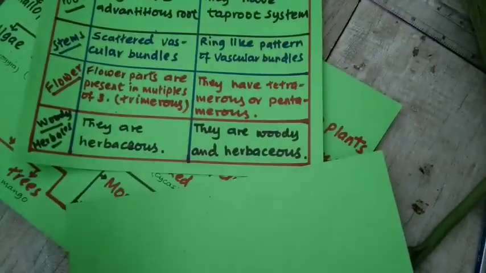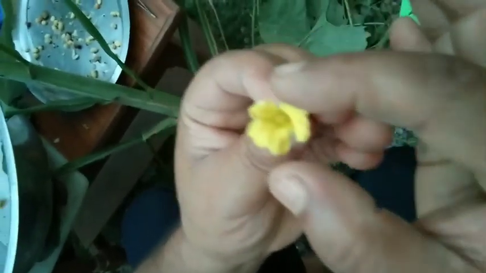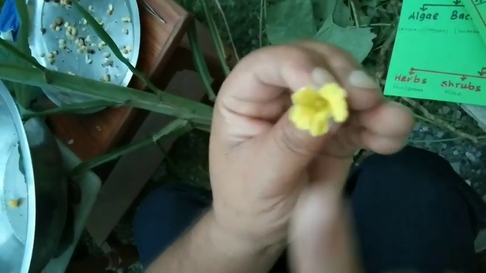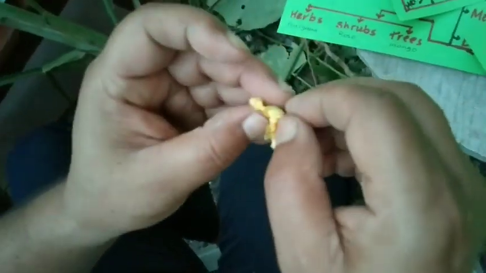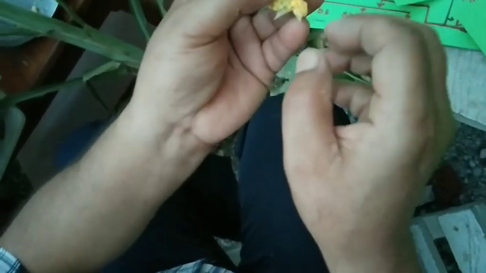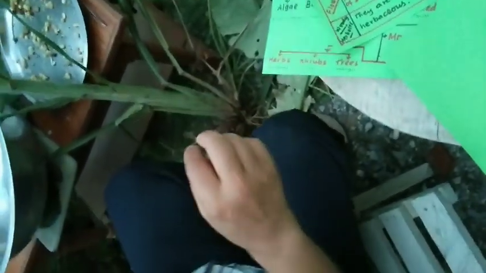They are tetramerous or pentamerous, means the flower has 5 petals here. 1 2 3 4 5 is a multiple of 5, so it is called pentamerous. And similarly here we have the sponge gourd, and its flower is also a multiple of tetramerous or pentamerous. Here I think it is pentamerous. This part is gone, so let it be.